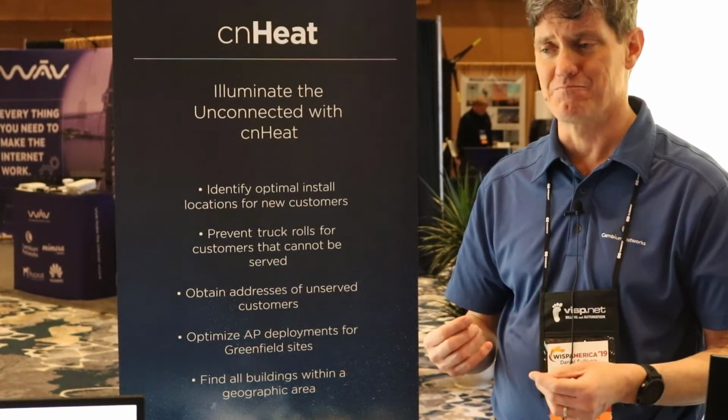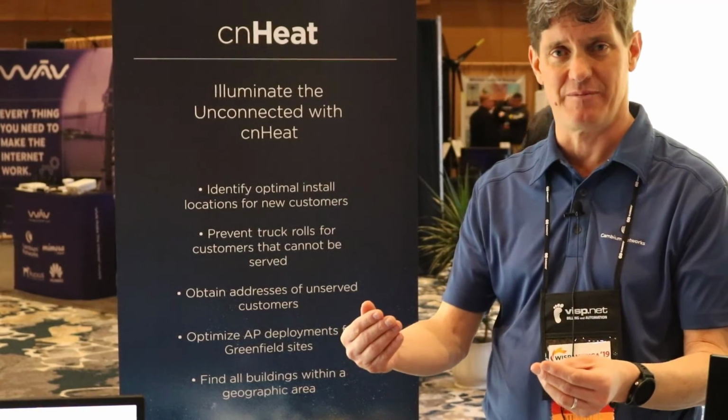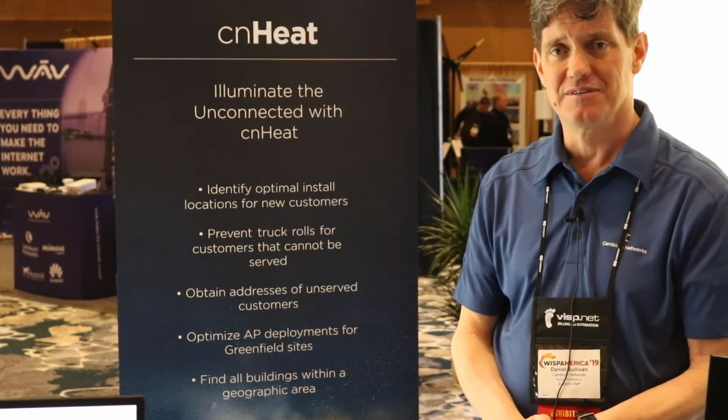Sure. In the future we'll continue to automate the tool and bring out new features as we go. But just like I said, we just came out with this service, and we wanted to make sure that we shared it here at WISPA America. We're within the first couple of weeks of this product coming out. Okay. So is this an application, or is it a web service?